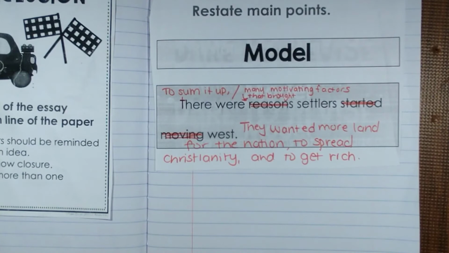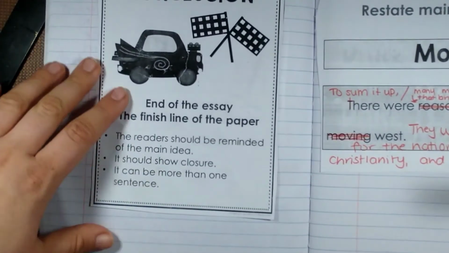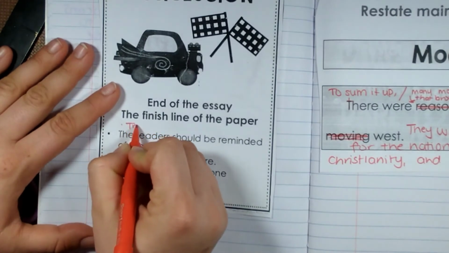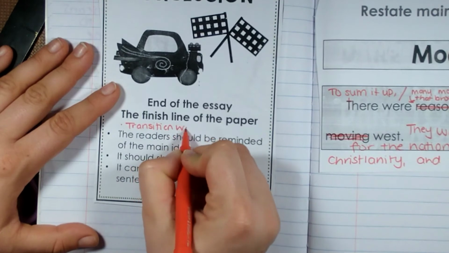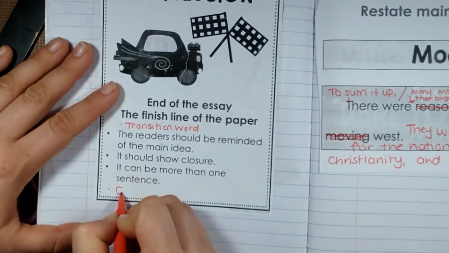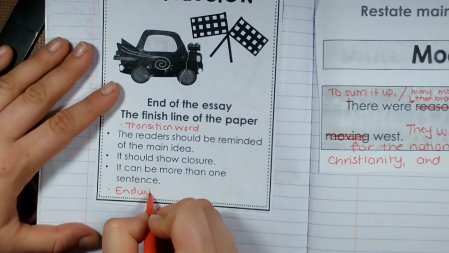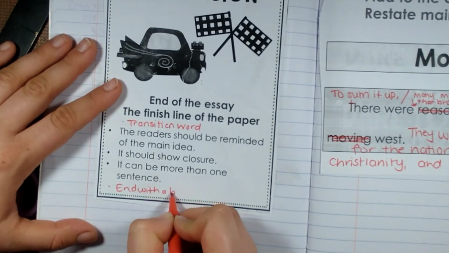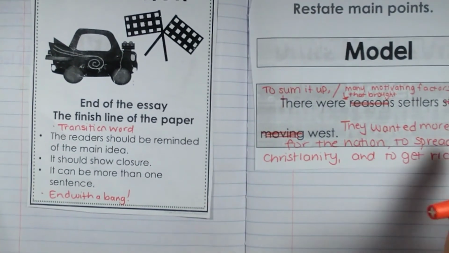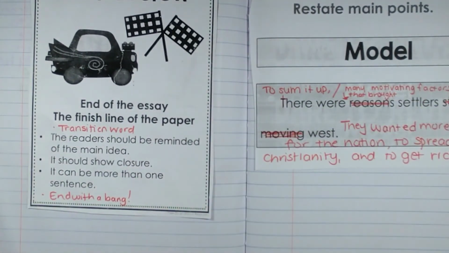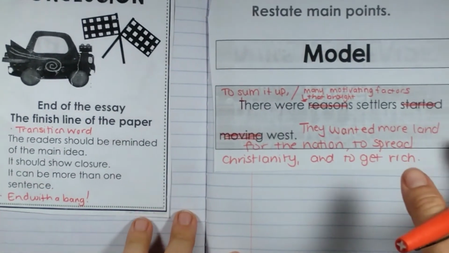Now, what I want to do is I want to end with a bang. So I'm going to put that over here. I'm going to put transition. Don't forget a transition. Okay. End with a bang. So you want to maybe take some of those ideas from the rocking beginnings and see if you can turn it into a concluding sentence.